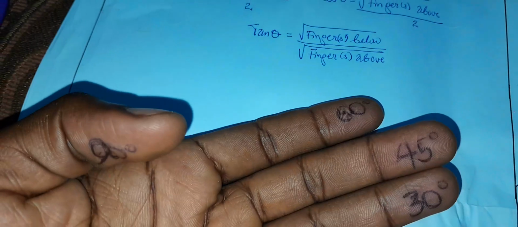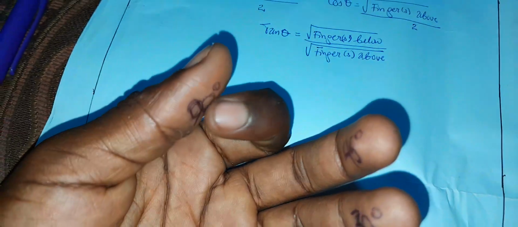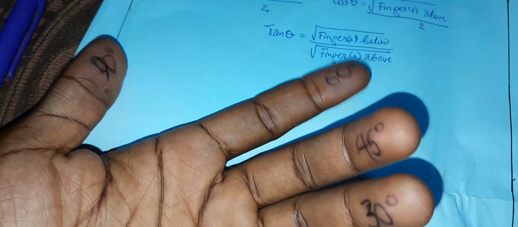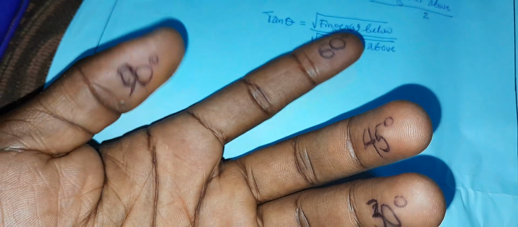I know it's applicable to values above 90, such as 180, 270, 360, 300, and so on and so forth. I will have to do a special video for that.